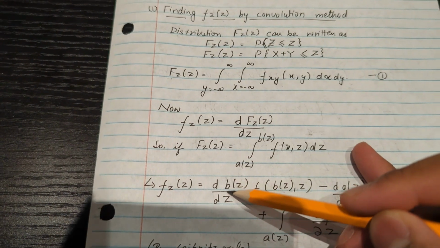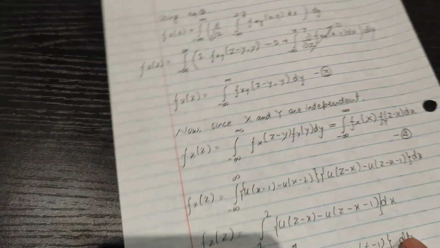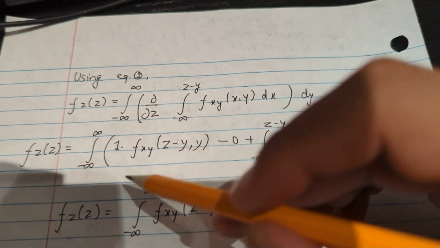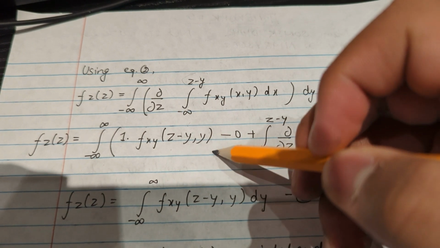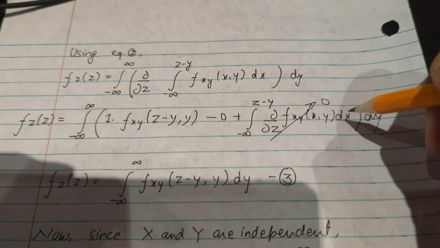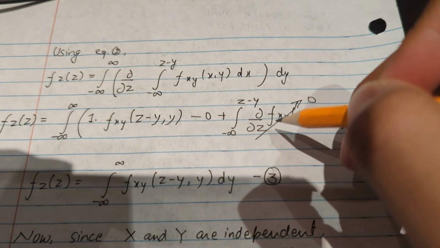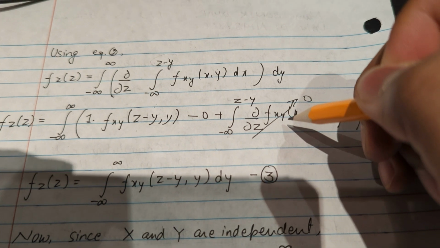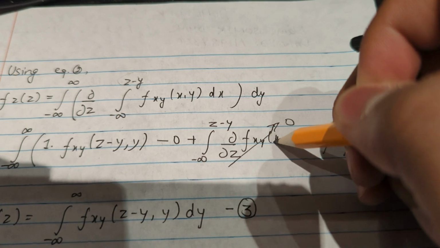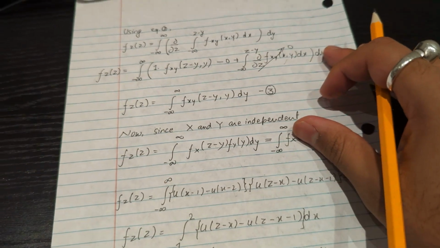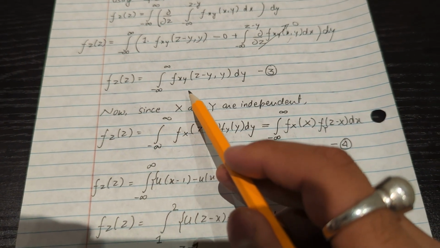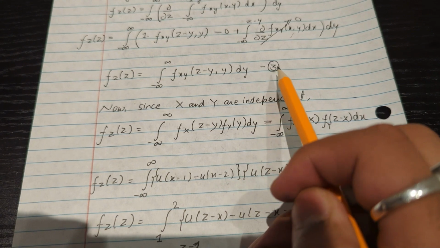We have db(z)/dz, the derivative of z minus y with respect to z, which is 1, times f_XY(z minus y comma y), minus 0, plus the integral from minus infinity to z minus y of the partial derivative. But f_XY(x, y) depends only on x and y and not on z, so its partial derivative will be 0. Now the density function can be written as the integral from minus infinity to infinity of f_XY(z minus y comma y) dy.